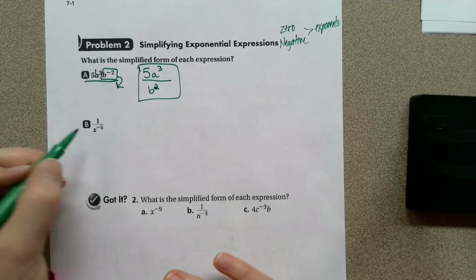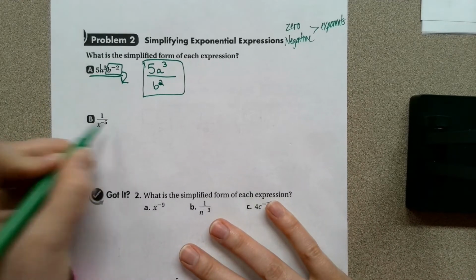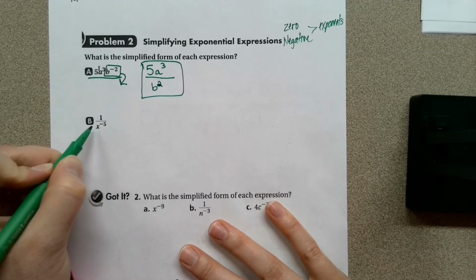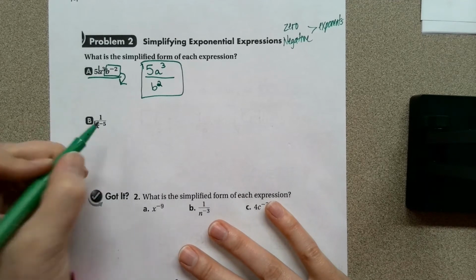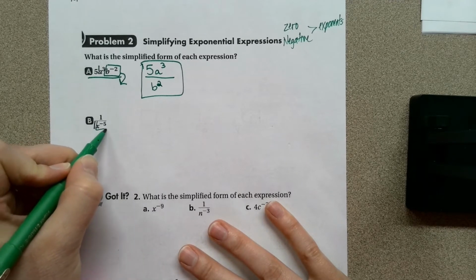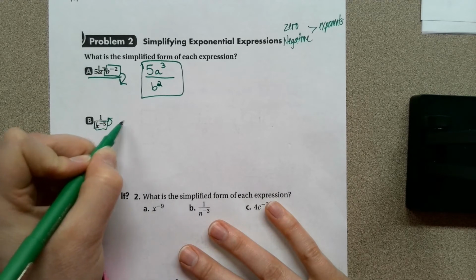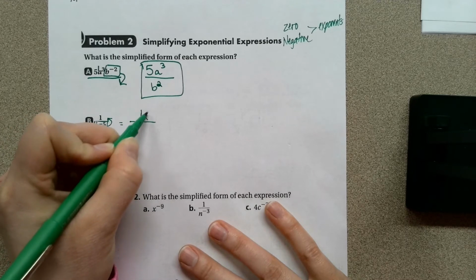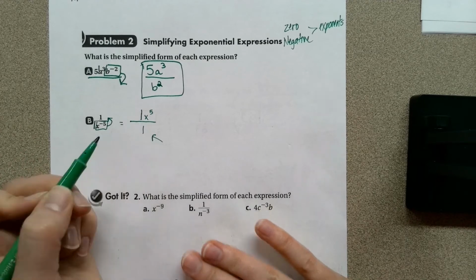In this bottom one, we have 1 over x to the negative fifth. We don't have any zero exponents, but we do have a negative exponent. I'm going to put a 1 in front of it because we can always have a coefficient of 1. The only portion that's going to move is this x to the negative fifth. So that's going to give us 1 times x to the positive fifth now over 1. And we don't have to show that we're dividing by 1.